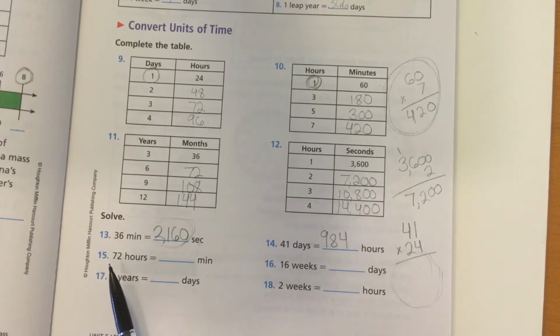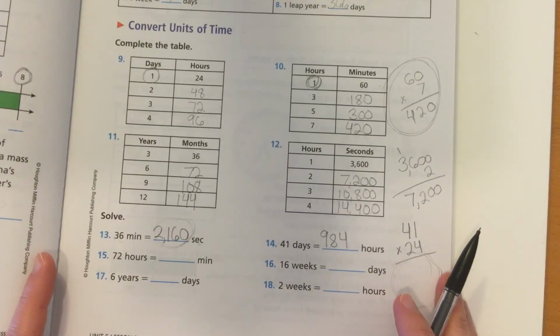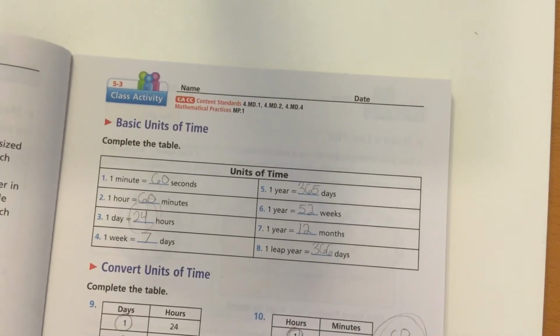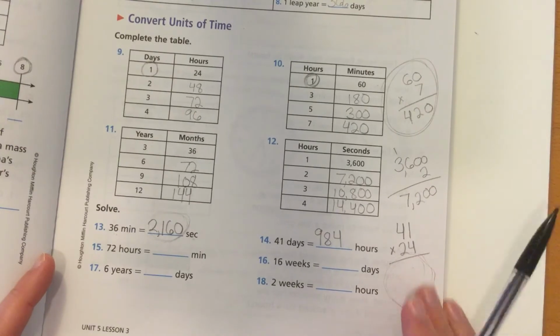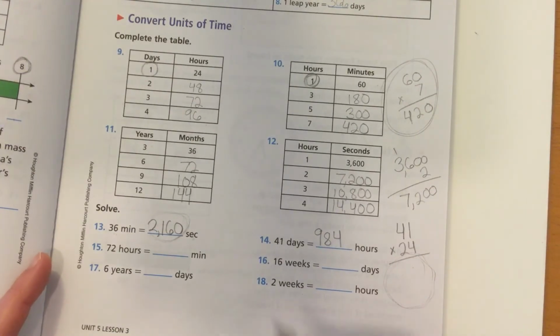Okay, number 15. 72 hours equals how many minutes? Again, would we want a bigger number or a smaller number here? Bigger, because there's more minutes than hours in any length of time. How many minutes are in 1 hour? Let's check our chart. Aha, 60 minutes. Nope, right there. 60 minutes in 1 hour. So 72 times 60 is 4,320.